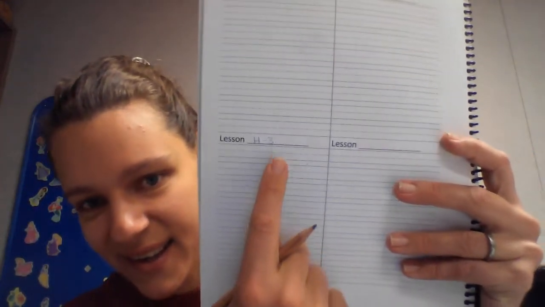All right, class, our last job for today is to put our words in the lesson section of our notebook. So we're on page 42. We're going to be on the bottom left-hand quarter of our page, and this is H-3. We're on list H, and this is the third day, so H-3. All right, so each word gets its own line.